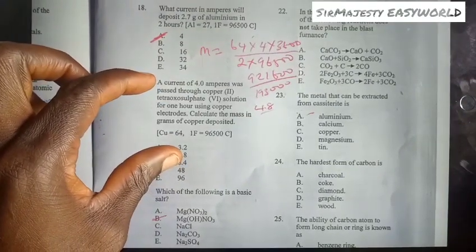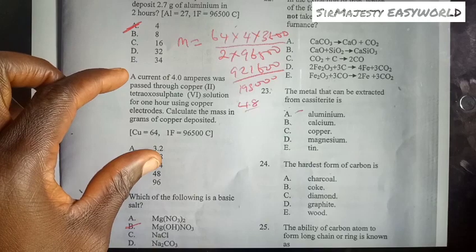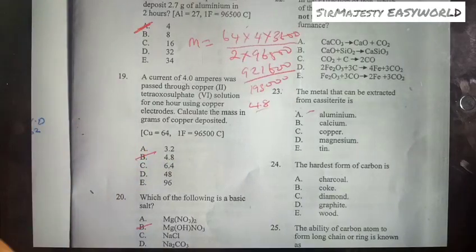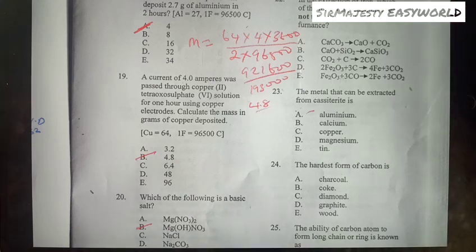Then number 22 says, in the extraction of iron, which of the following reactions does not take place in the blast furnace? The raw materials in the blast furnace include limestone, coke, and the iron ore itself, that's iron(III) oxide. So the limestone, A, occurs there to produce CO2. Then the CaO combines with this to form the slag, so B is occurring. Remember question number 2 previously, that's what we call slag, calcium trioxosilicate(IV).